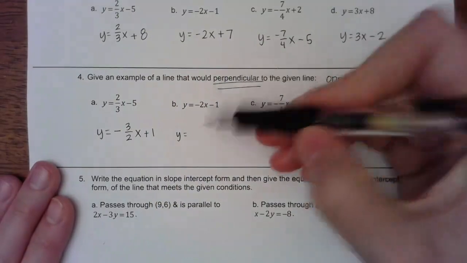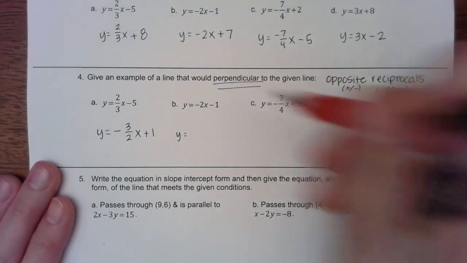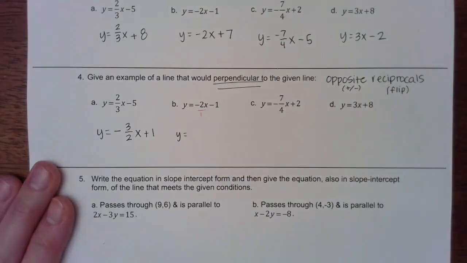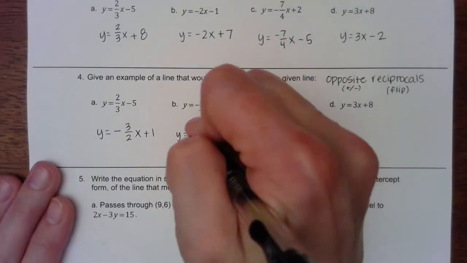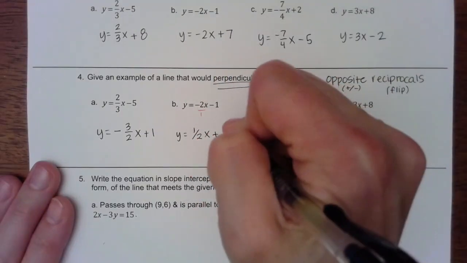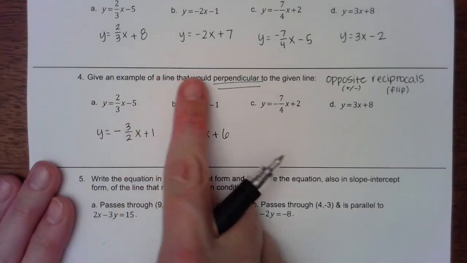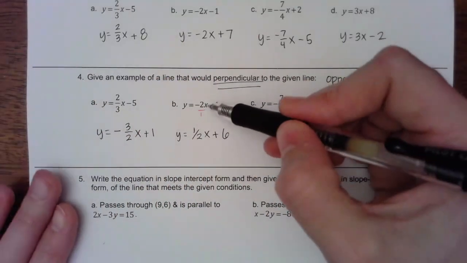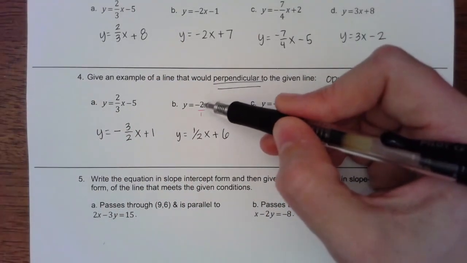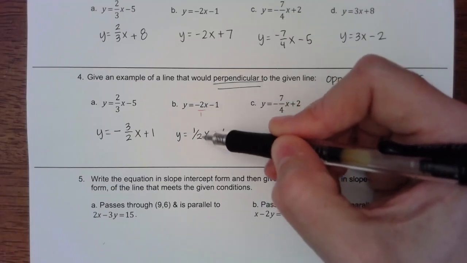On this one, it starts out negative, so mine's going to be positive. And then think about the -2 like being -2/1. So when you flip this upside down, it would turn into 1/2. Again, you're flipping the slope upside down. It doesn't matter what number you put for the y-intercept because you're just giving an example of a line that would be perpendicular. But let's take a minute and make sure you saw how that changed. This one was negative, so this one's positive, and then this one was 2/1, so this one flipped and it turned into 1/2.